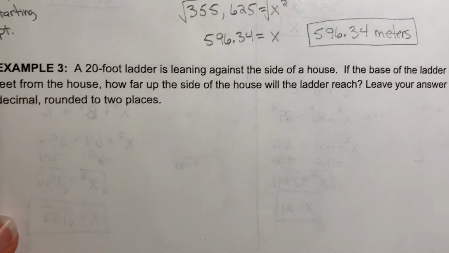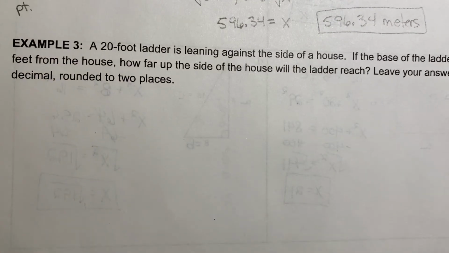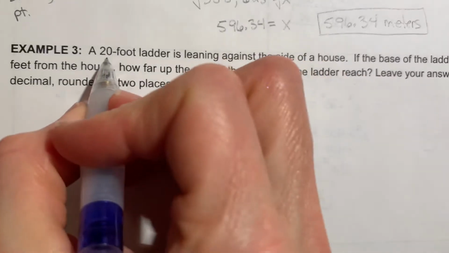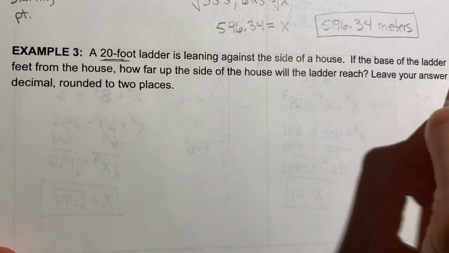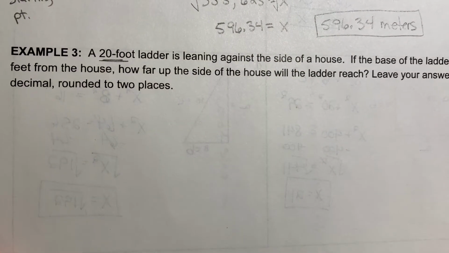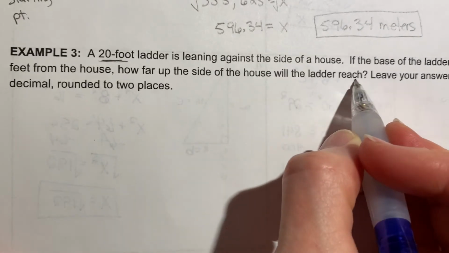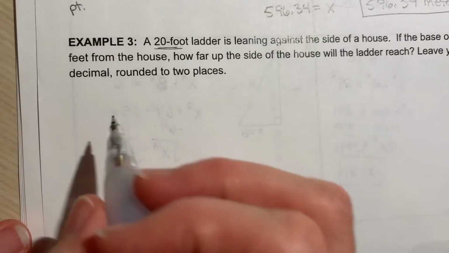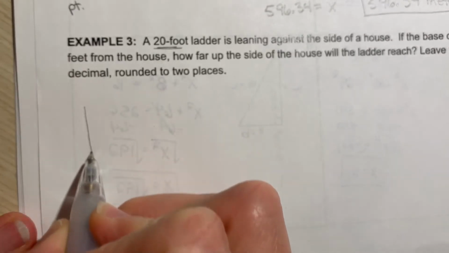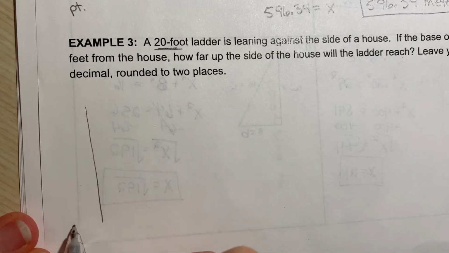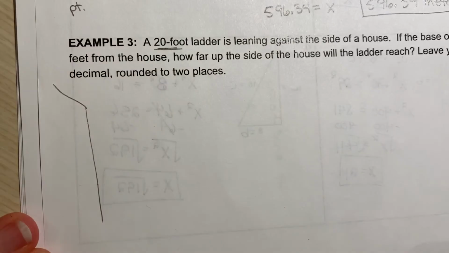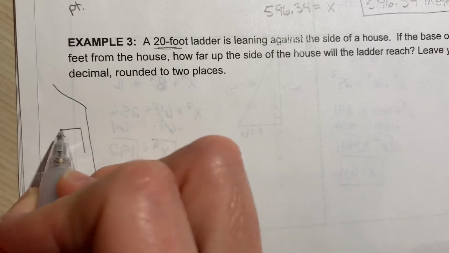All right, let's look at this one. A 20-foot ladder is leaning against the side of the house. If the base of the ladder is 4 feet from the house, I'm thinking these are going to be the things I'm going to pay attention to. How far up the side of the house will the ladder reach? Okay, so let's draw. I'm going to call this the side of my house. There's my roof. Put a window on there.